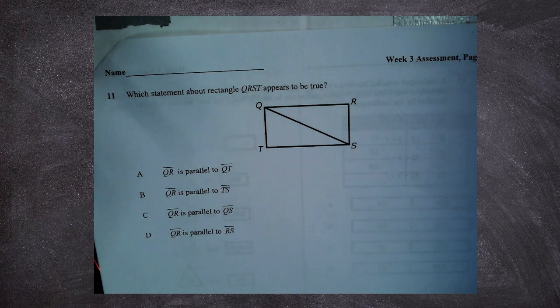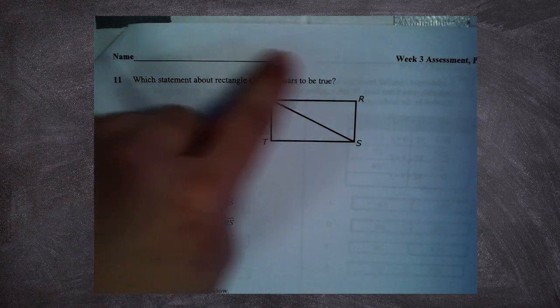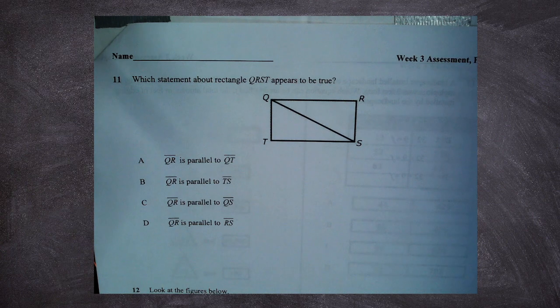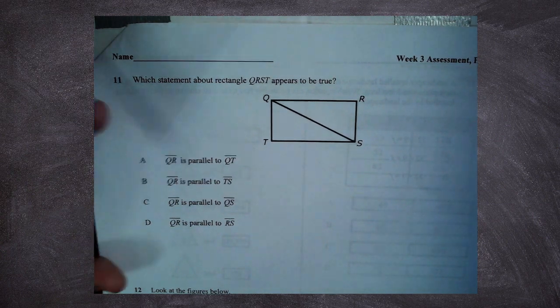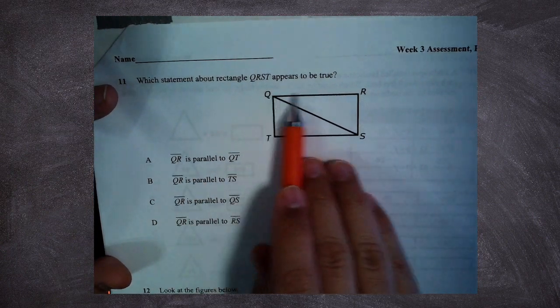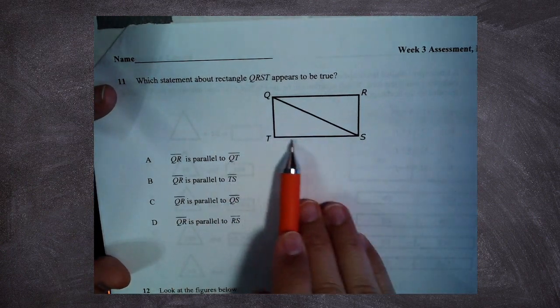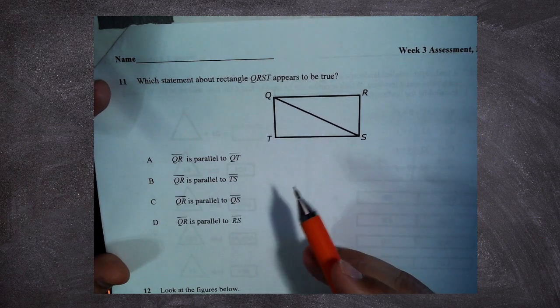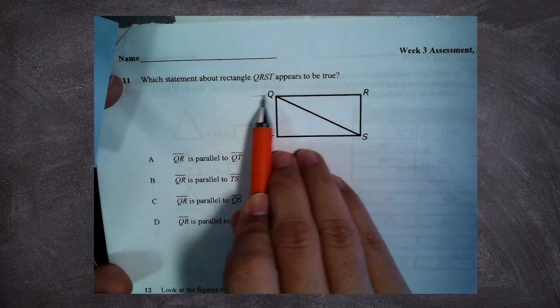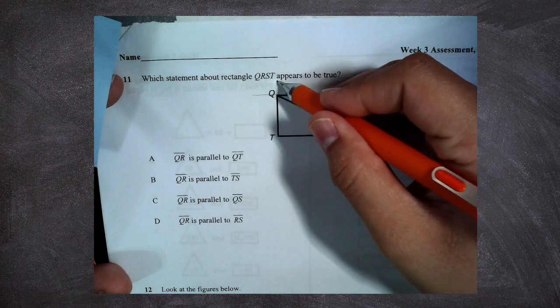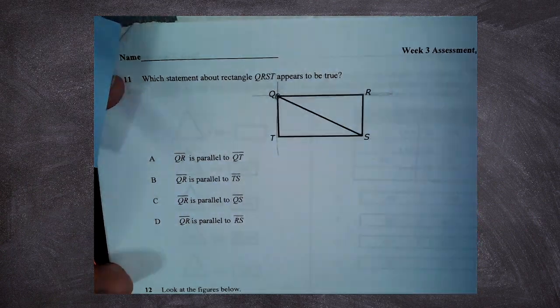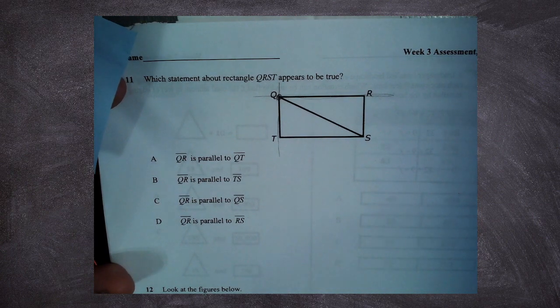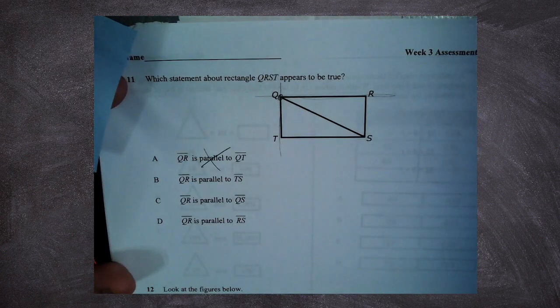Number 11. Which statement about rectangle QRST appears to be true? Okay, so here's my rectangle, QRST. They want us to check what they're telling us about this rectangle. Line QR is parallel to line QT. Parallel means my lines never touch. Lines QR and QT touch right there. They cannot be parallel.